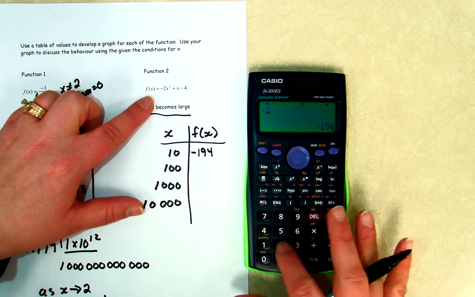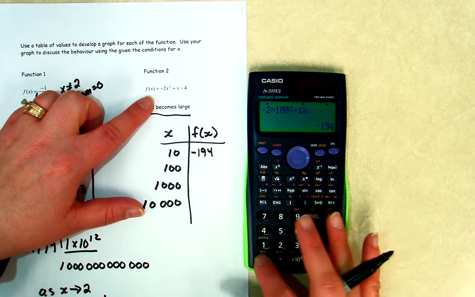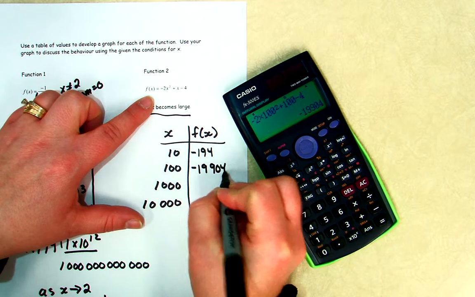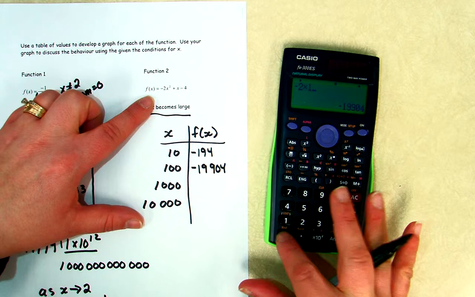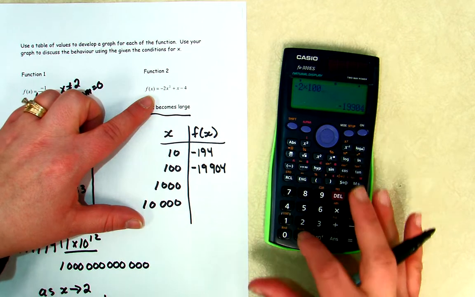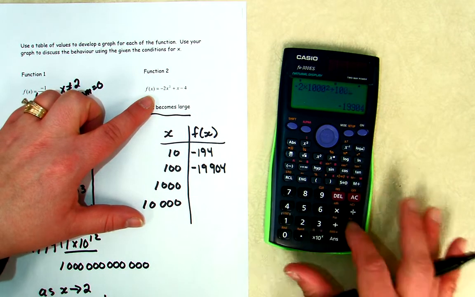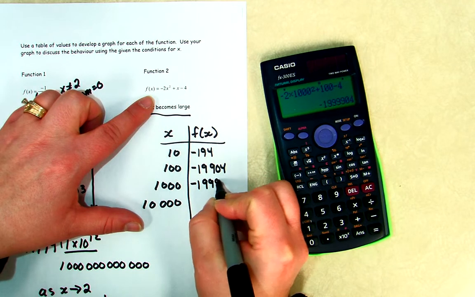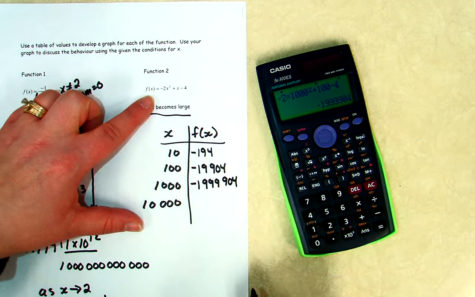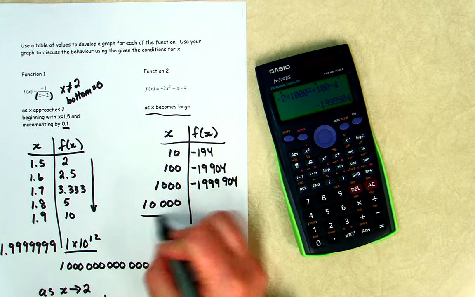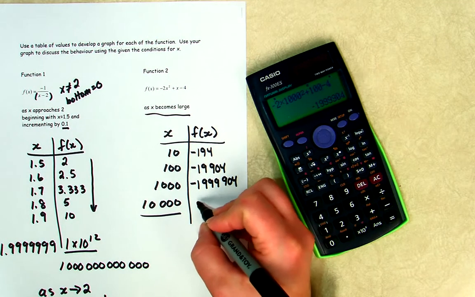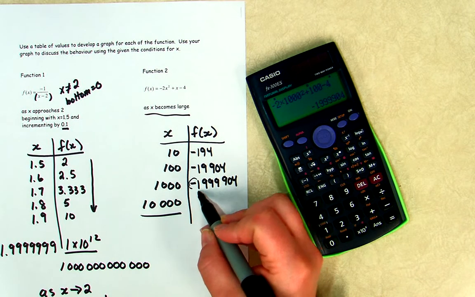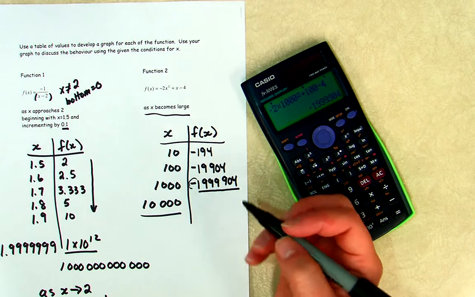194. Negative 2 times 100 squared plus 100 minus 4 is negative 19,904. Negative 2 times 1,000 squared plus 1,000 minus 4 is negative 1,999,904. So I can already kind of see what's happening. You could put in 10,000, but you're going to have an even smaller number. The reason I'm saying smaller is because we are in the negative. So the larger this becomes with the negative, the actual smaller the number becomes.